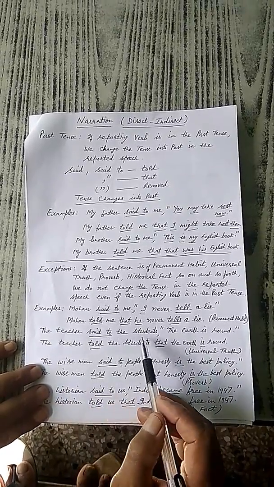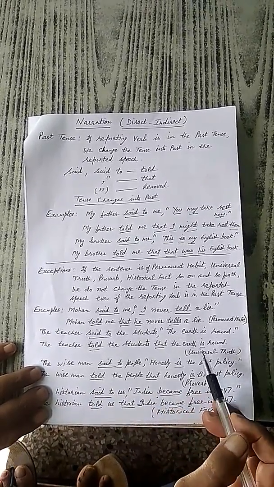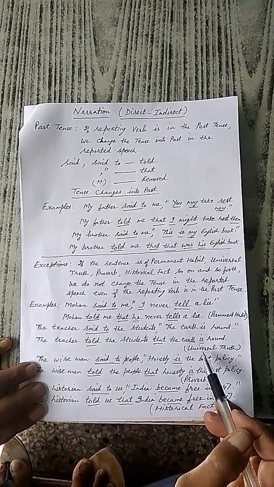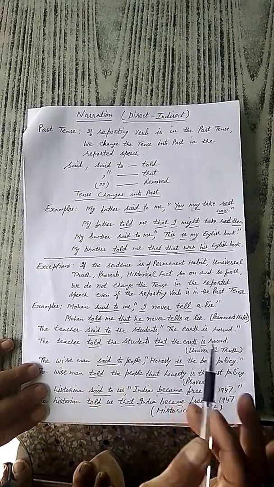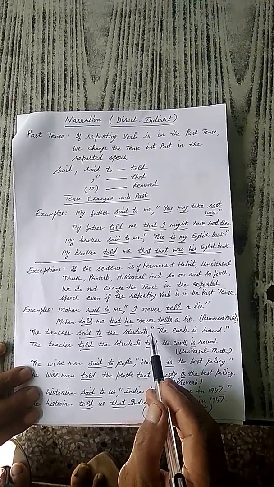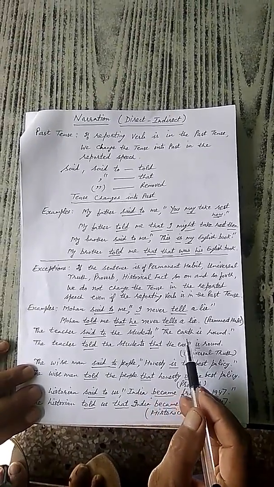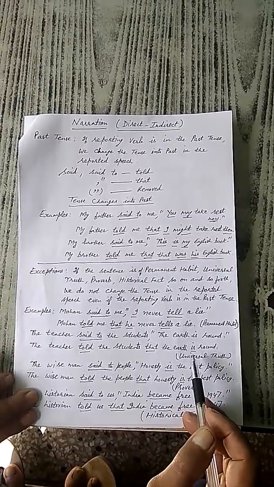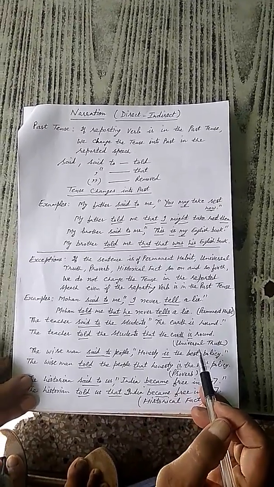The teacher said to the students, the earth is round. It is a sentence of universal truth. In place of said to, told. The teacher told the students. After removing the commas, that. The earth is round. Tense will not change because it is a sentence of universal truth.